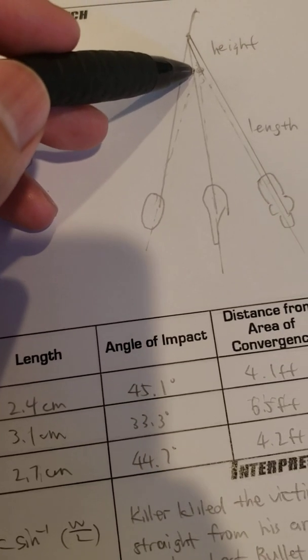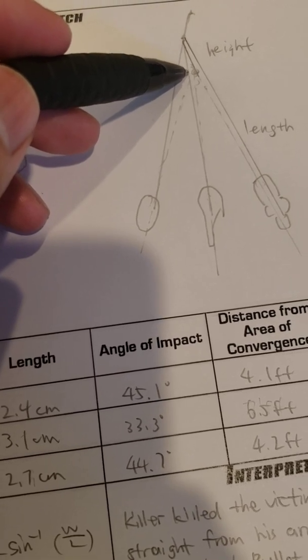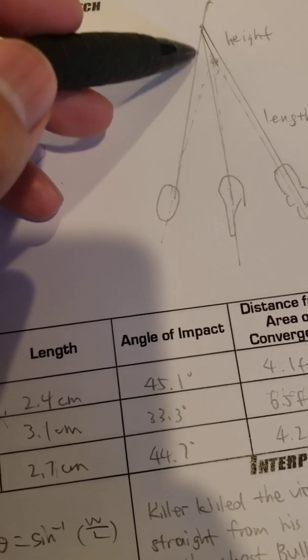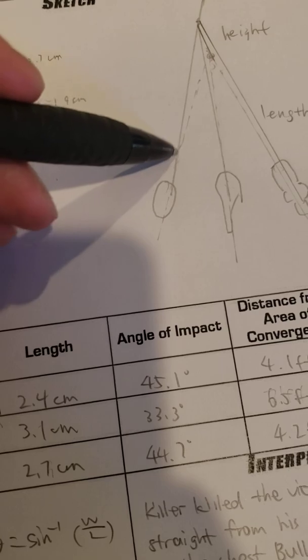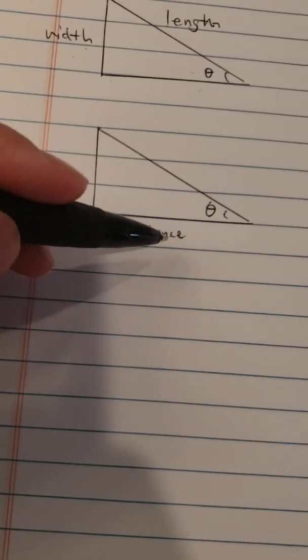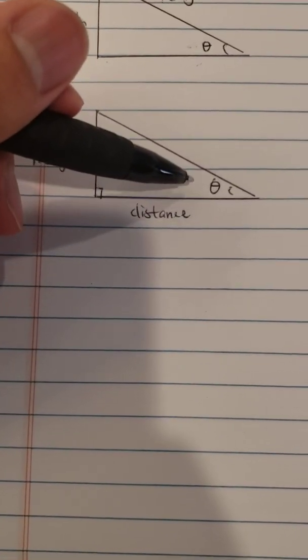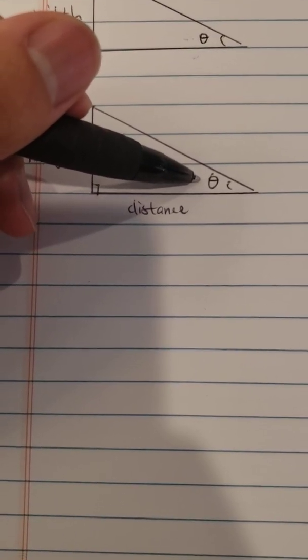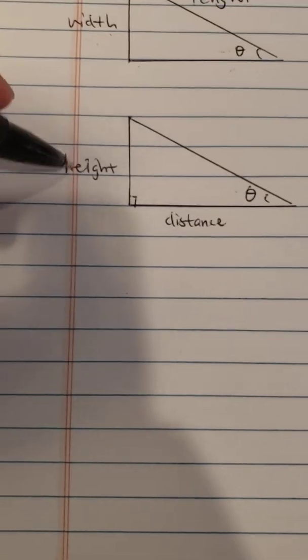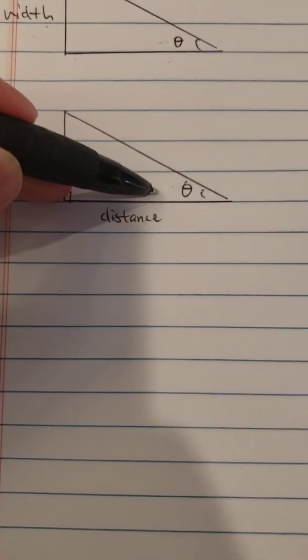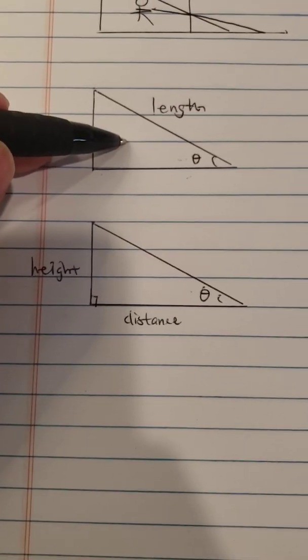So this should be perpendicular to the ground here because it's the height. If we get the triangle right here, the height and the distance are the two sides, and this should be a right angle. This is also the angle of impact, the same angle. So we already know this angle from the calculation up there.